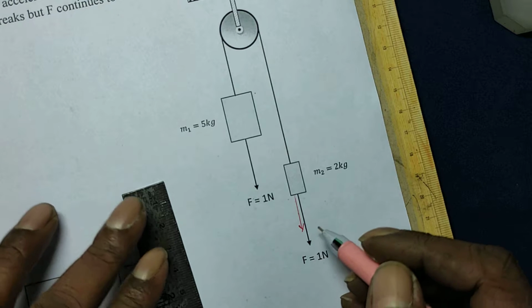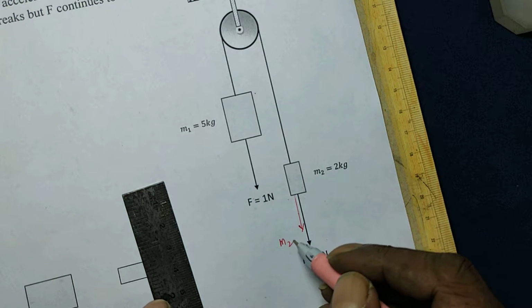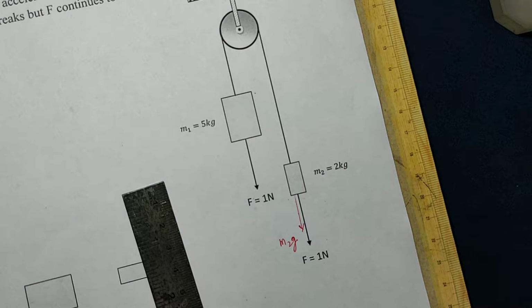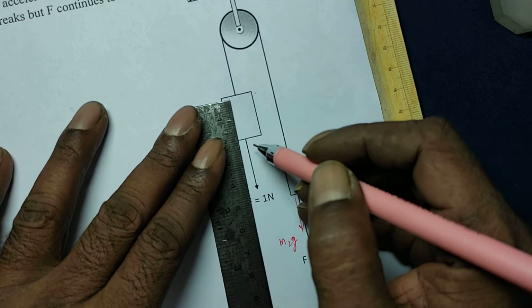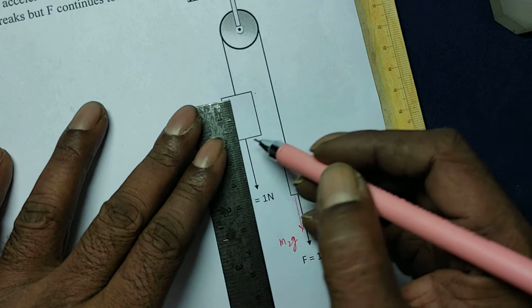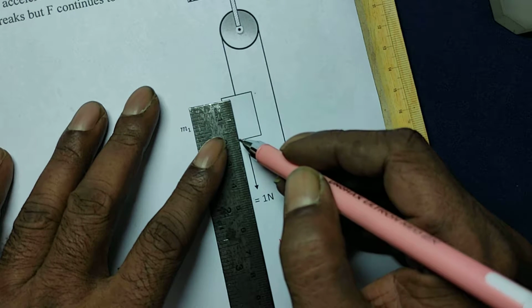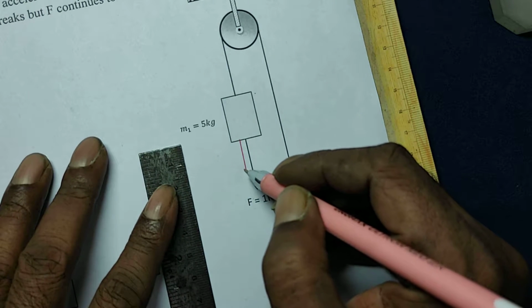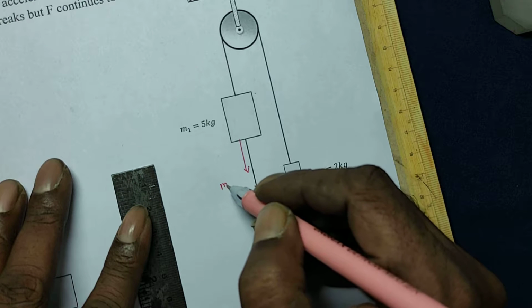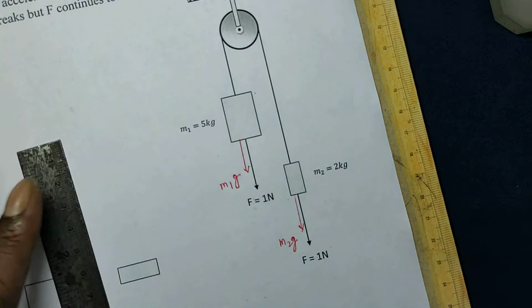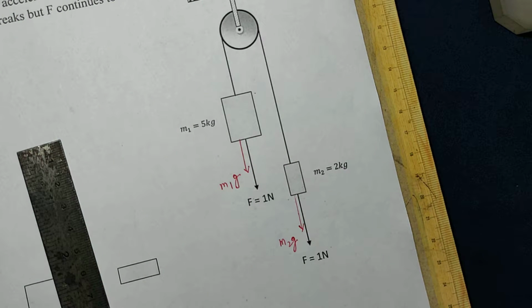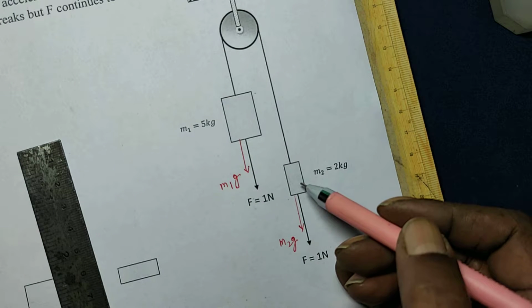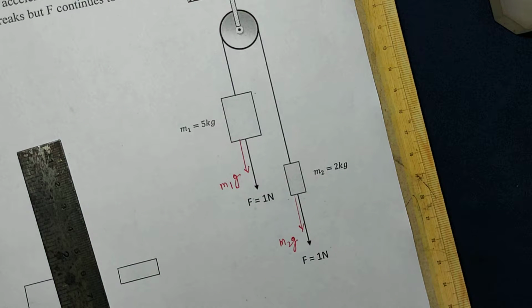This is the weight, this will be your M2 times G. And similarly here, in addition to this force, another force that is acting on this mass M1 is its own weight that is also acting vertically downward. Let me write it as M1G. In the book, this is taken as M1, this is taken as M2, but in my previous videos, I have taken this as M1 and this as M2.